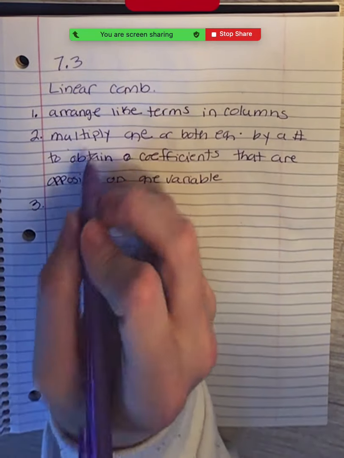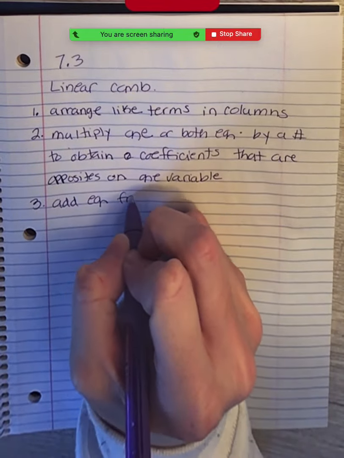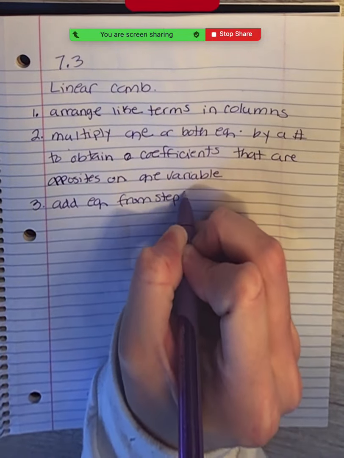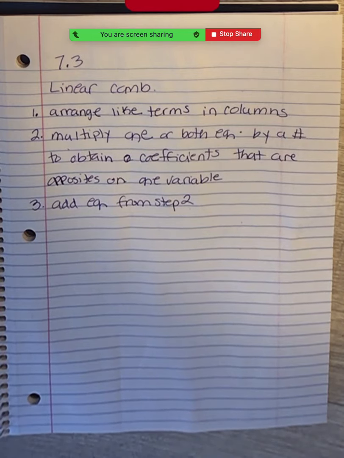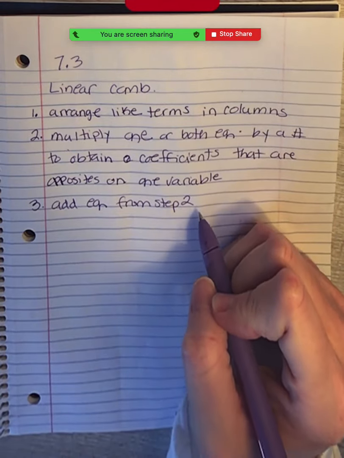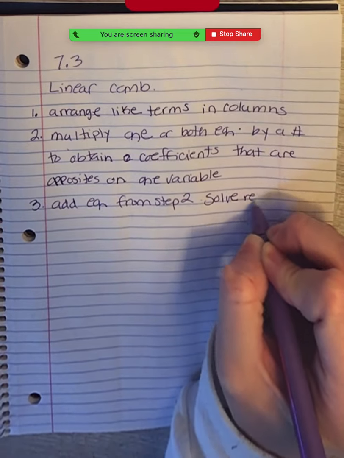Then you're going to take those equations and add them together. This will make it so that one of your variables cancels, so then you can solve for the remaining variable.